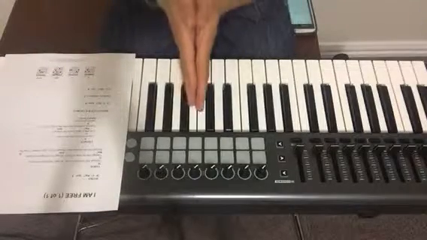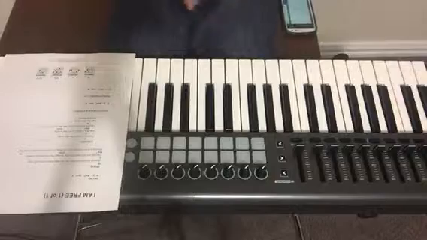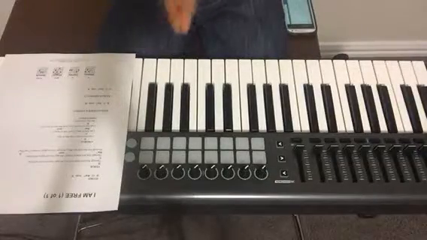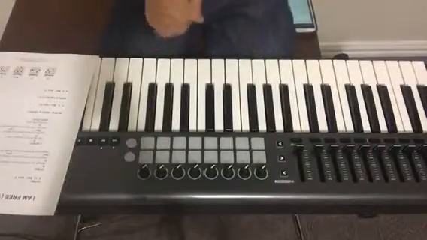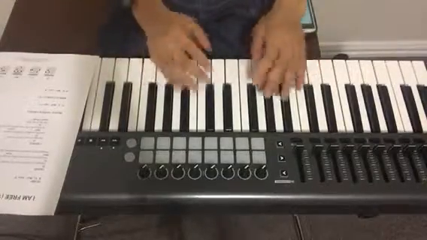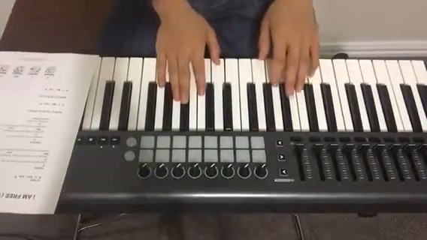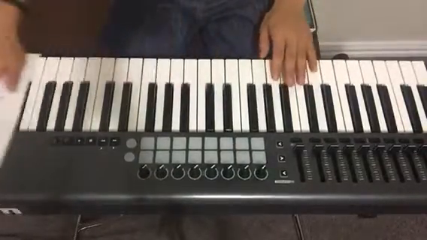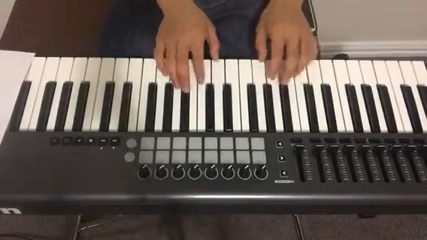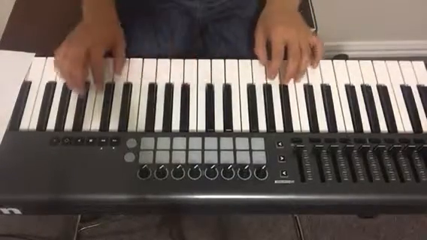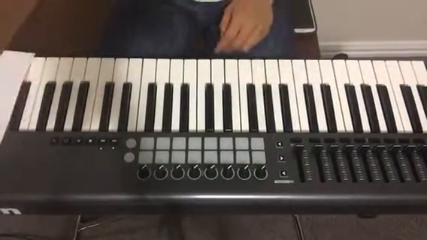Now, that is one tool, right? Inversions. Another tool that you guys can use is spacing. What spacing is, is the amount of space between your left hand and your right hand. So this sounds different from this. So you can see that I'm still using the root inversion for the D chord. It's still the root inversion, but it sounds different.